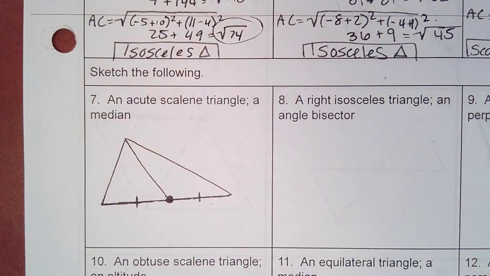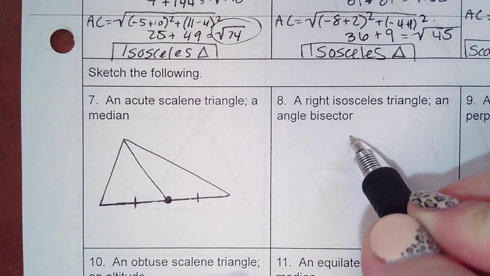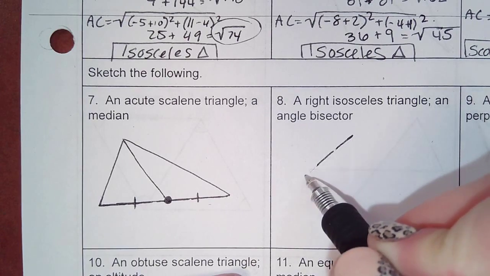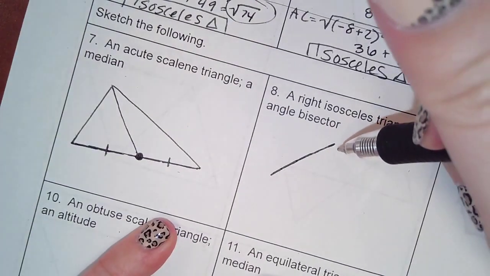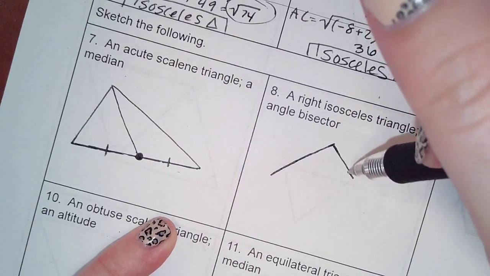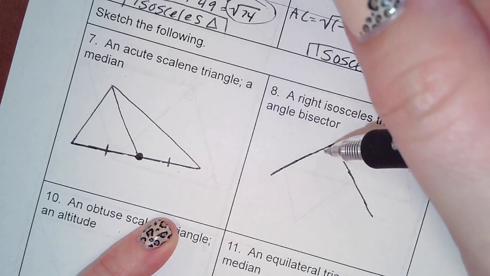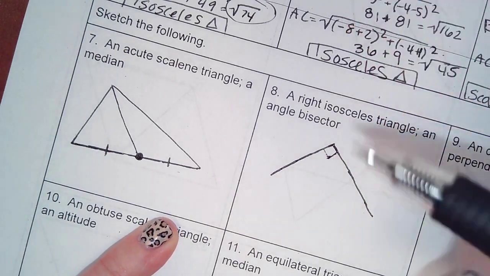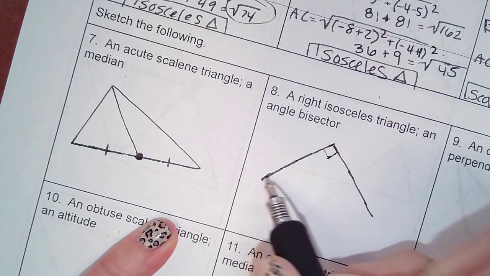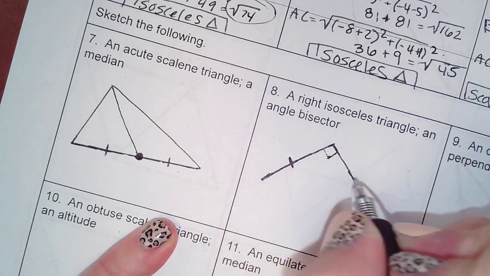Okay. Number 8, we want a right isosceles triangle. So I'm going to make a right triangle. So here's my right angle. And isosceles means I want these two legs to be the same.